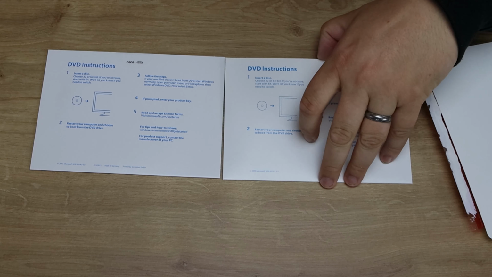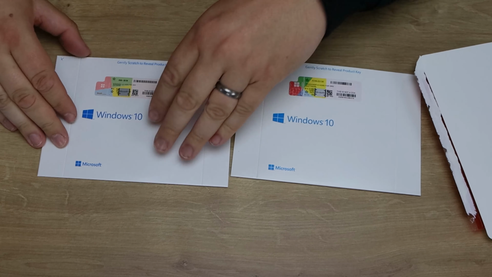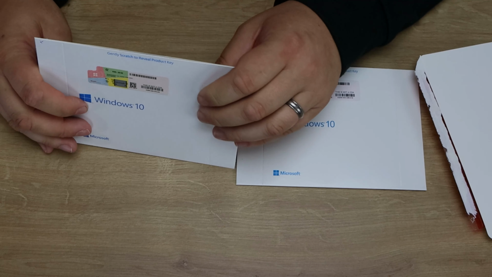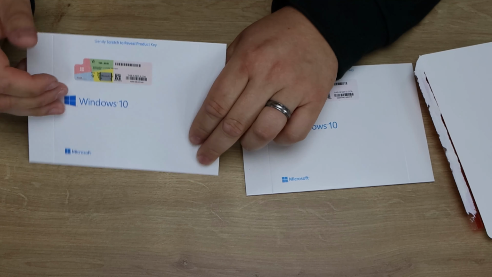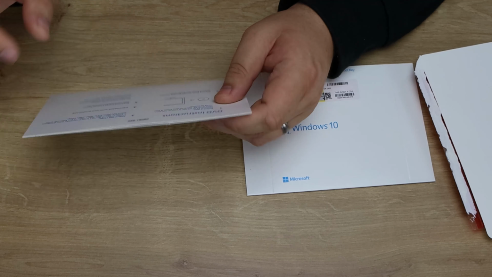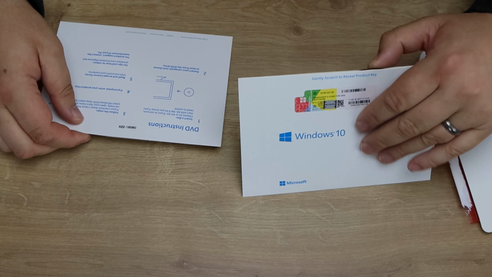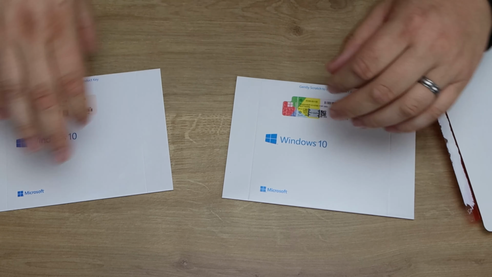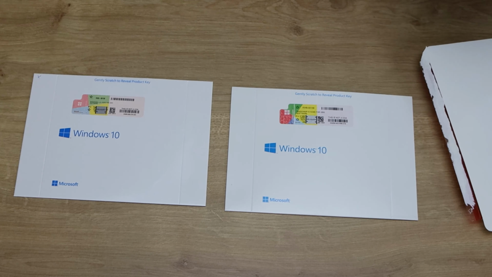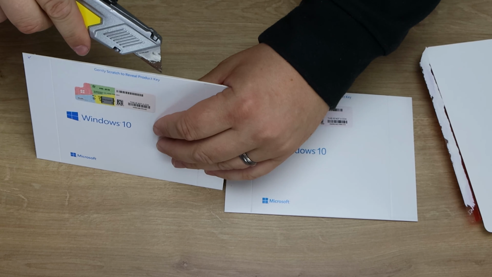So let's flip it over. There's a difference. The original one, again, I keep calling it original, it's not necessarily original. This one's from Distribution. It's got a sticker over the top. You can see there it's even got like a code on the sticker. This one does not. There is no sticker there to stop it being opened. If I open them both up, find my knife. So let's open that one.